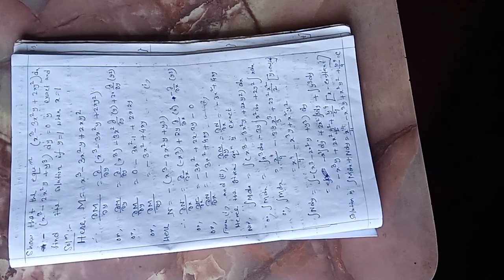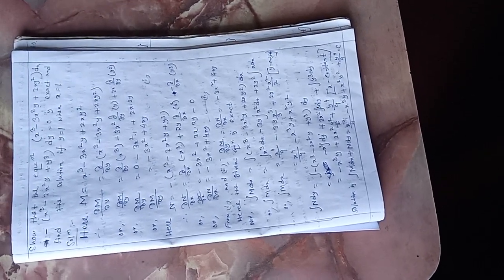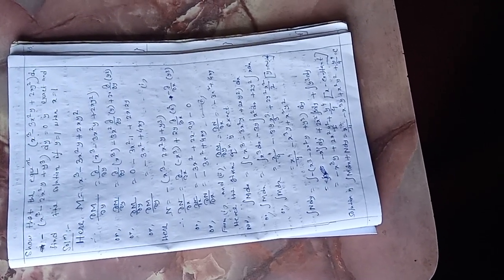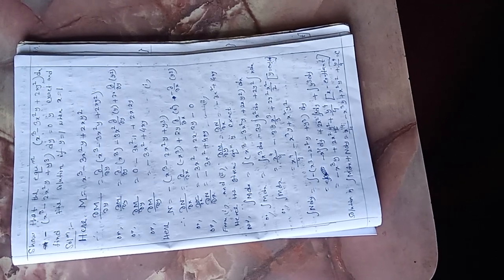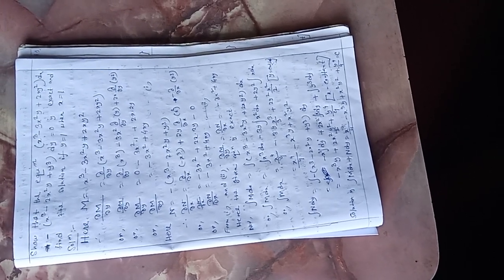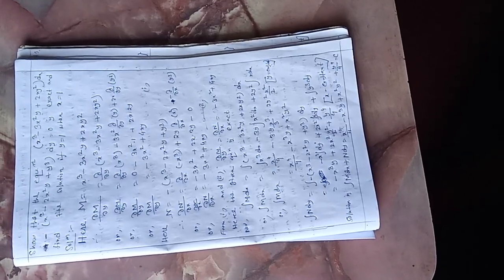Now partially differentiating N with respect to x, we get ∂/∂x of (−x³ + 2y x² − y³), where 2y is taken out of the partial differentiation, because 2y is treated as a constant here.